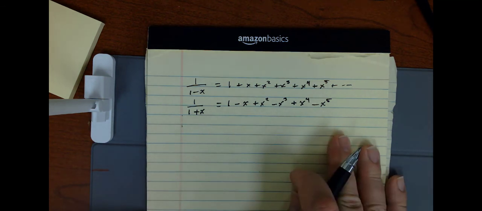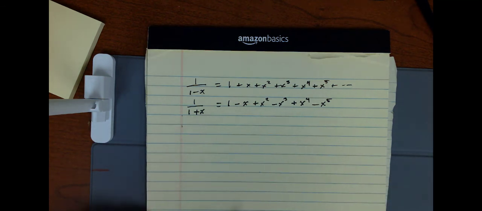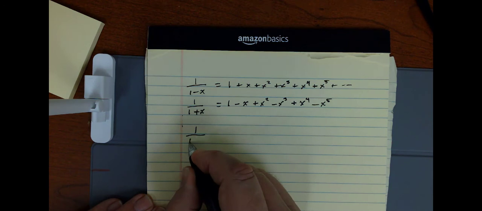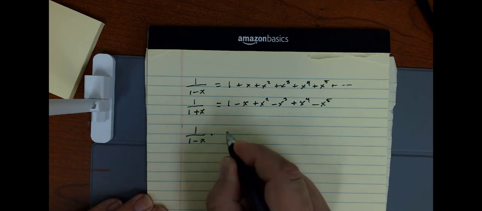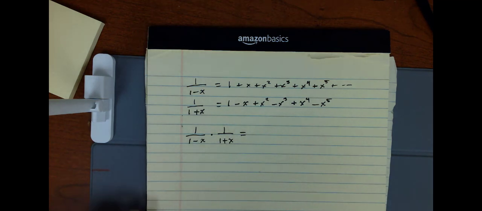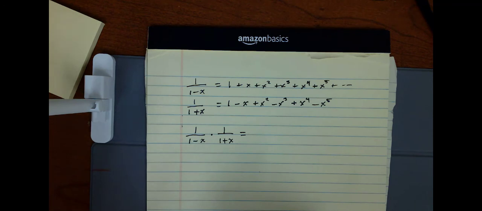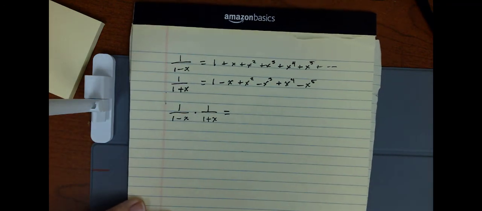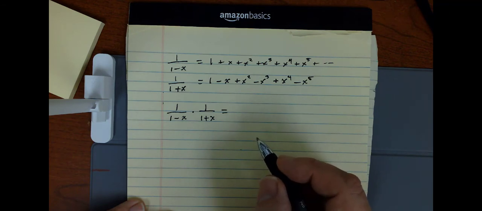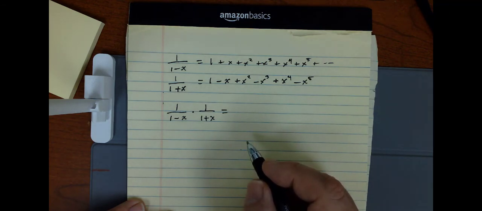So I have these two infinite series here. I'm going to multiply them together as Cauchy products. On one side, 1 minus x times 1 over 1 minus x times 1 over 1 plus x. And then that's on the left-hand side. On the right-hand side, I'm going to multiply them together like a Cauchy product.